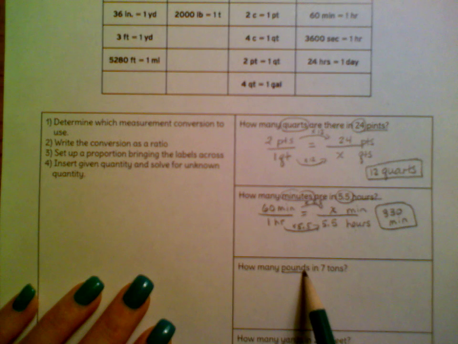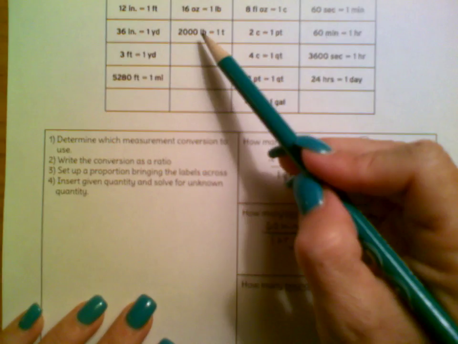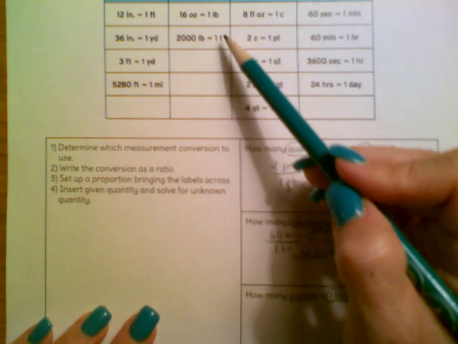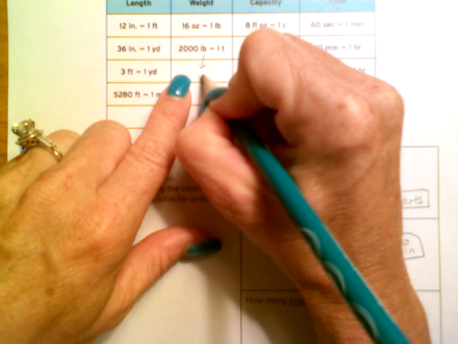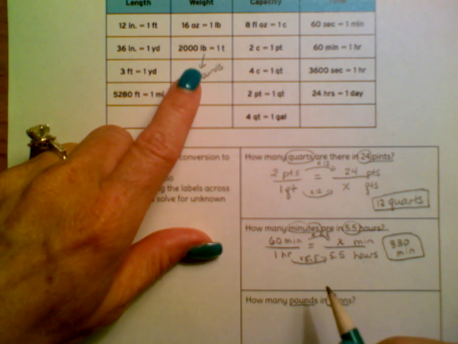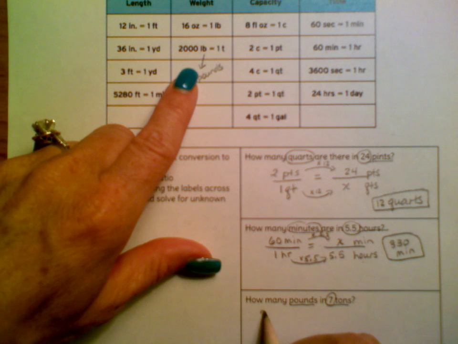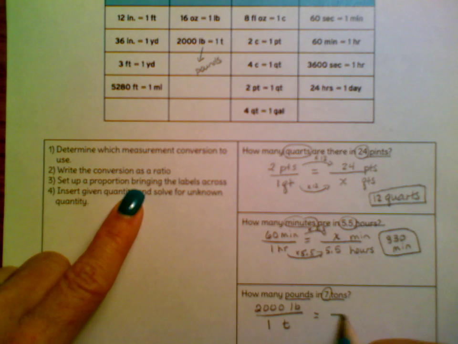How many pounds in 7 tons? So this is weight. Pounds, tons. Realize that this label here, if you don't know that, LB is pounds. So set this up as a ratio. 2,000 pounds in 1 ton. Set up a proportion.